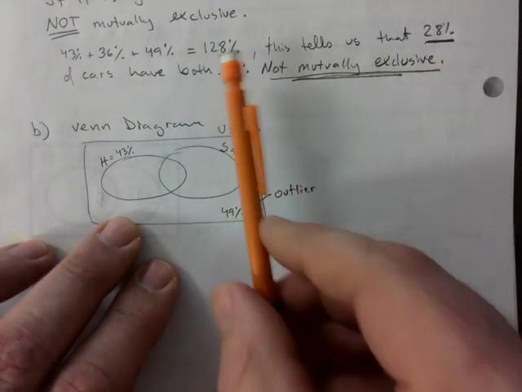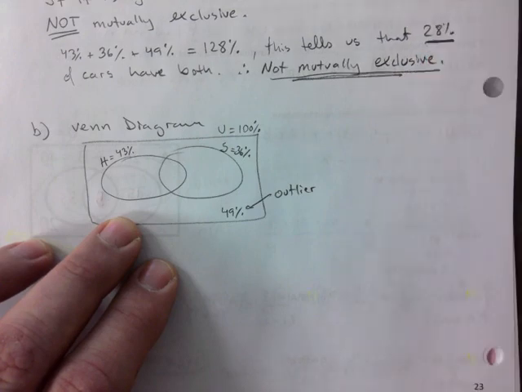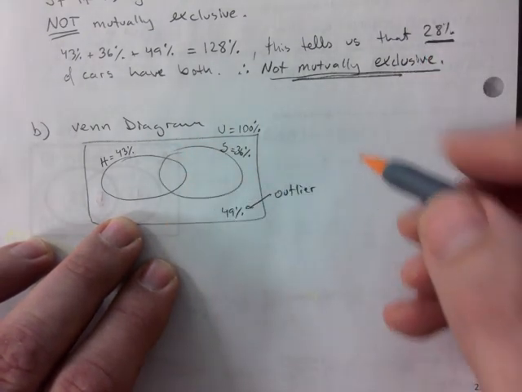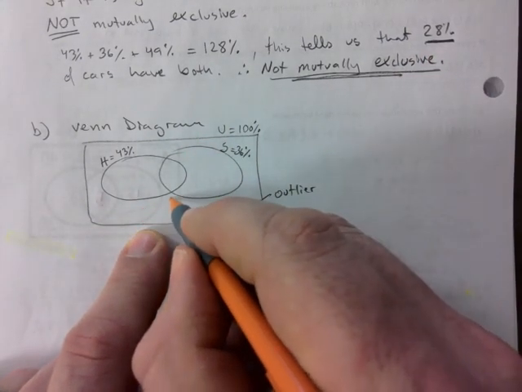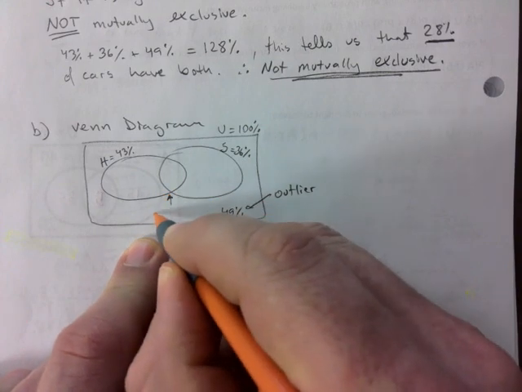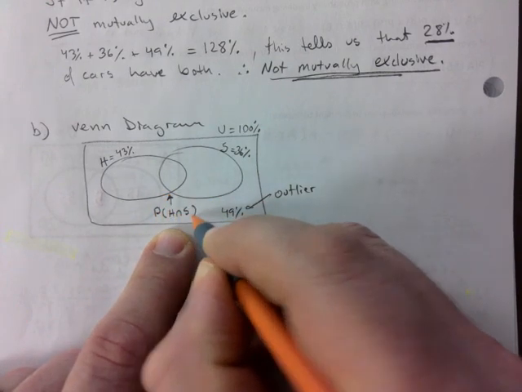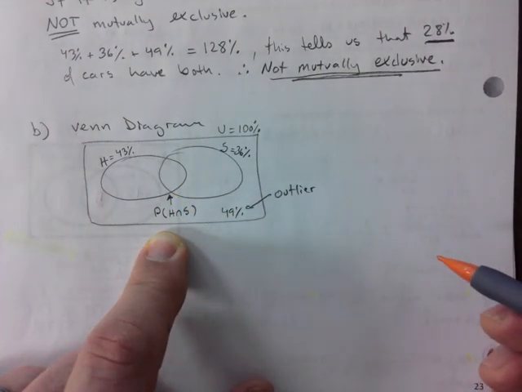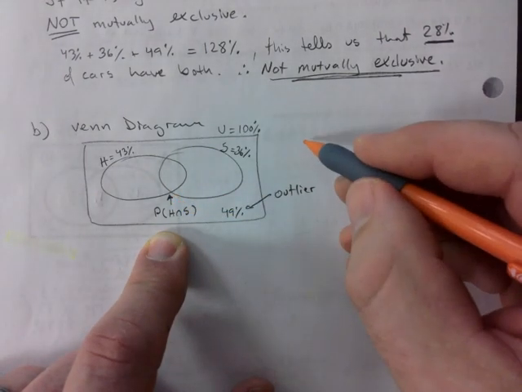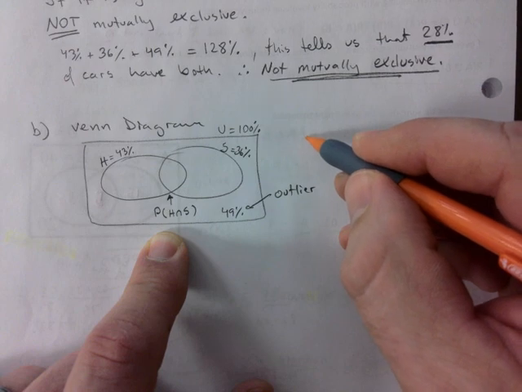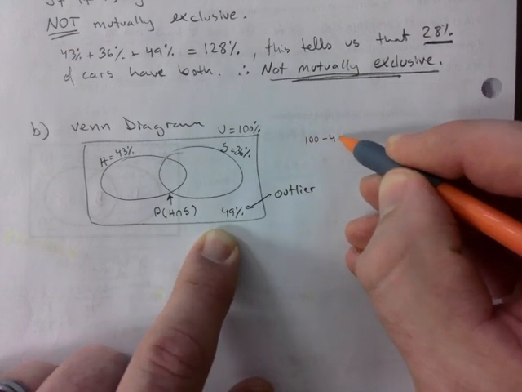I already did the both. I already know that, but if you ever run into an issue here, to figure this out, remember we're talking probability. This is probability of H and S. Always remember that. So we're going to go 100 minus 49.